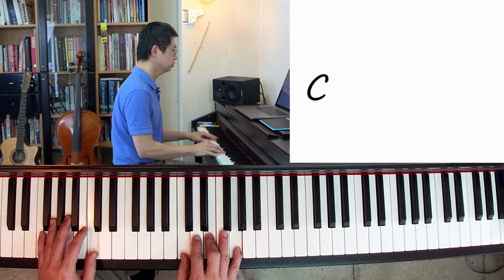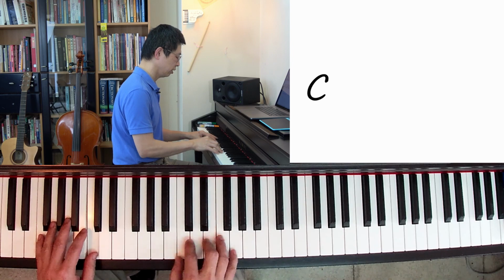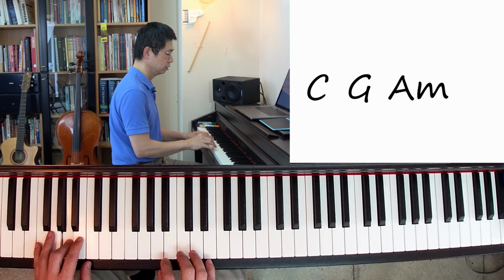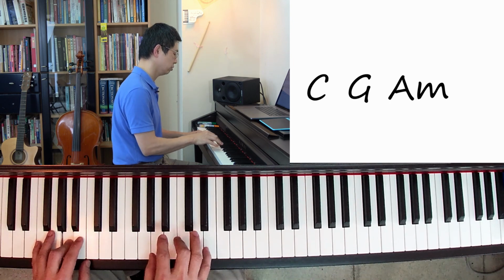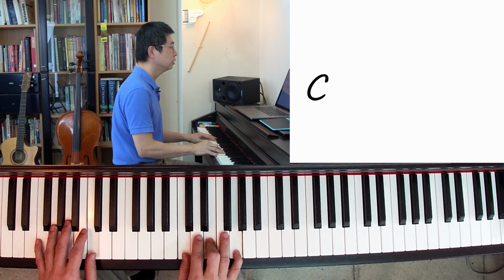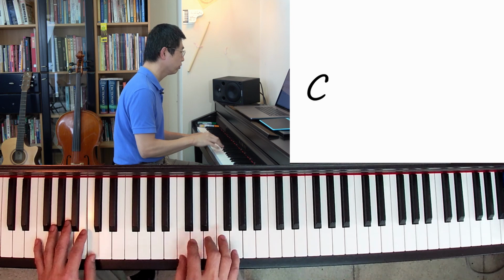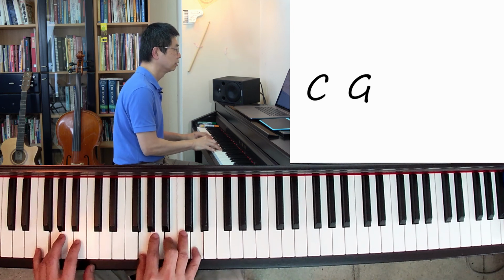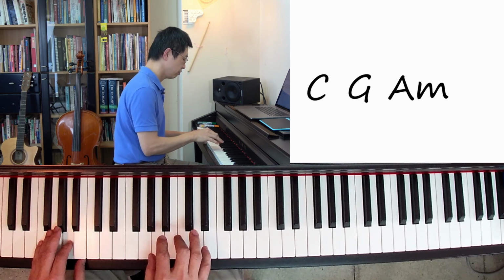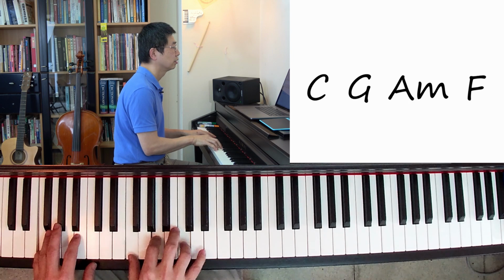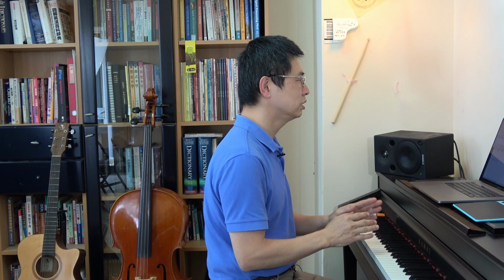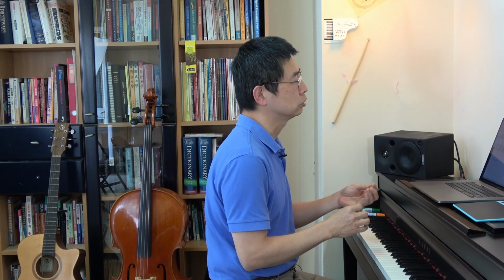1, 2, 3, and 4, and 1, 2, and 3, 4, and 1, 2, and 3, and 4, and 1. 1, 2, and 3, and 4, and 1. 2, and 3, and 4, and. Okay, you can see by adding the rhythm, it added interest to the music.